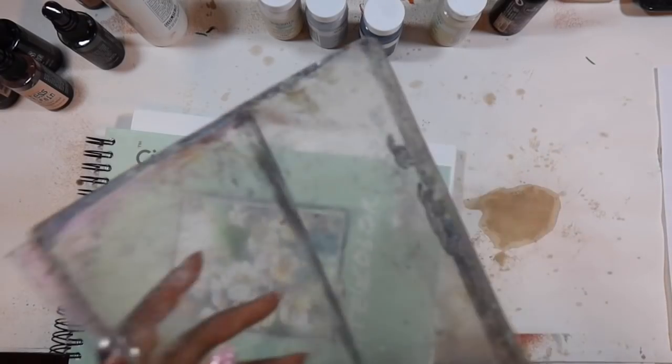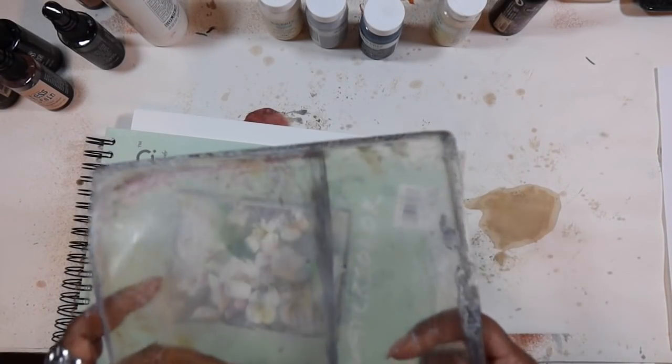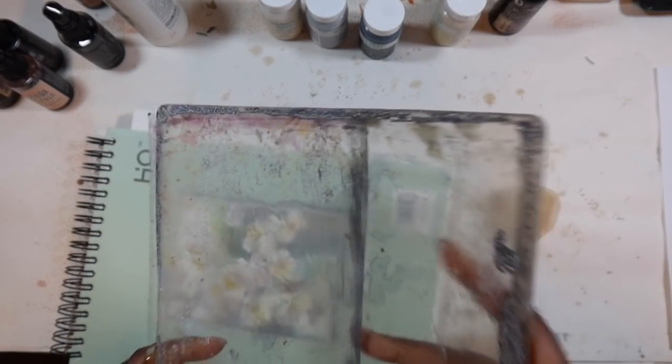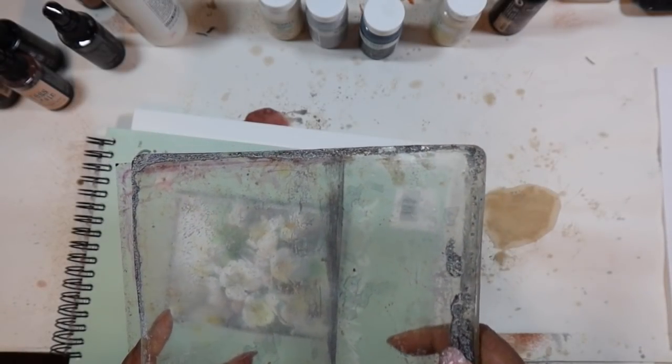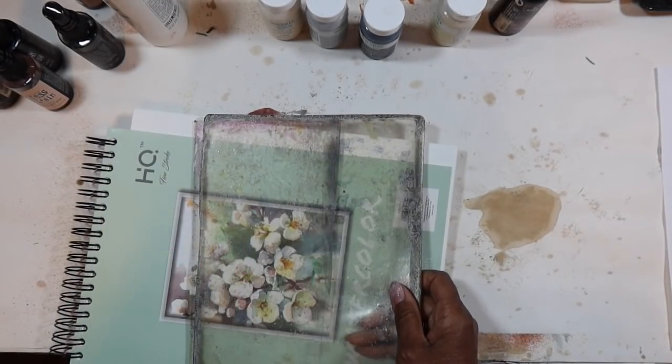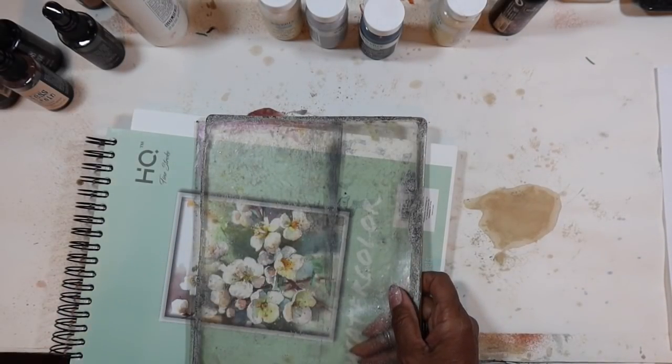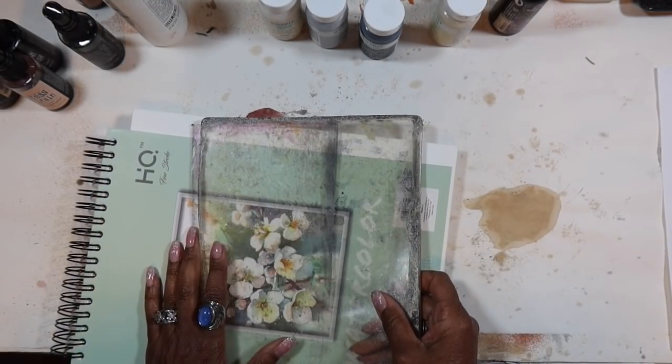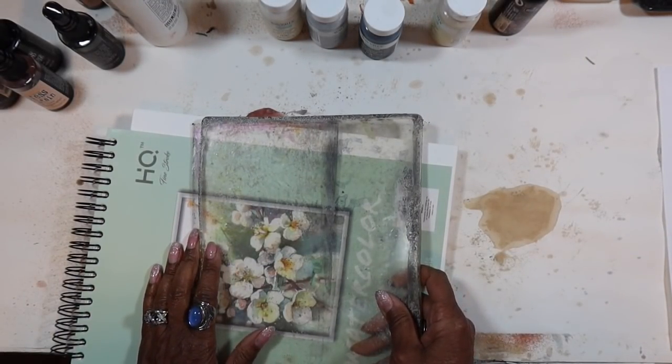Now I'm going to start with a completely unactivated plate. This is fresh out of the case, and it is going to take a minute to sort of build up, but I think there's some value in you all seeing that it takes a few pulls to really start getting the plate to do what we want it to do.